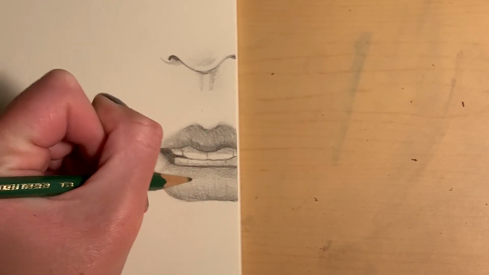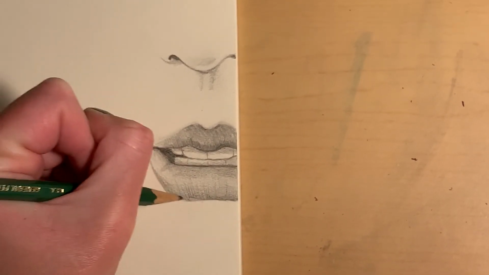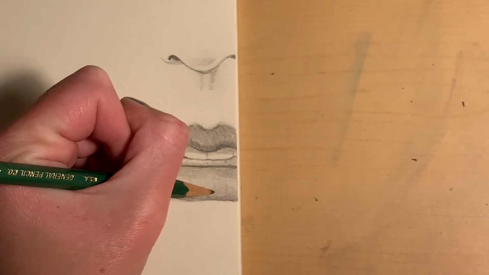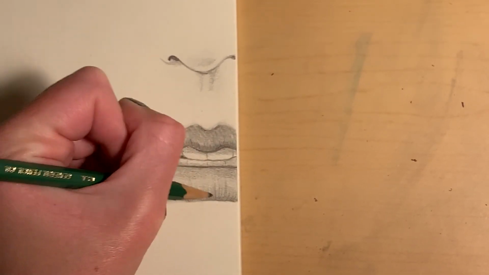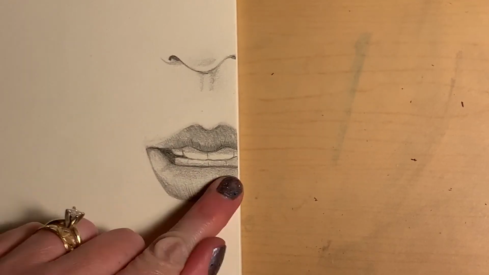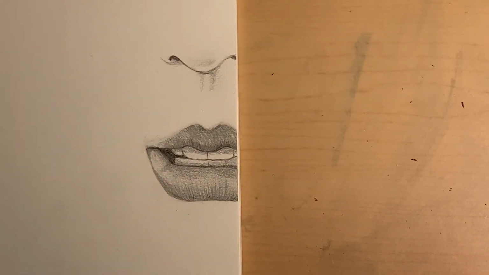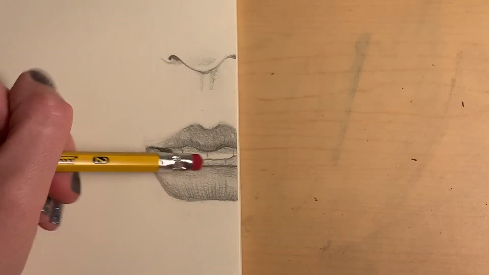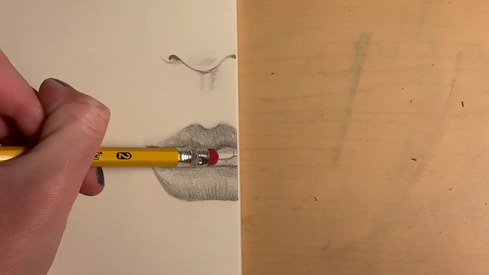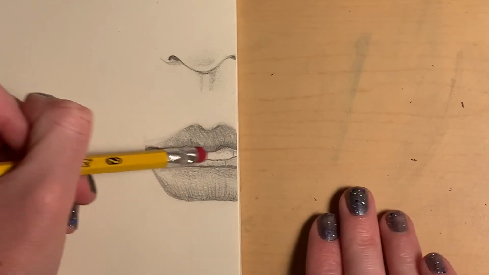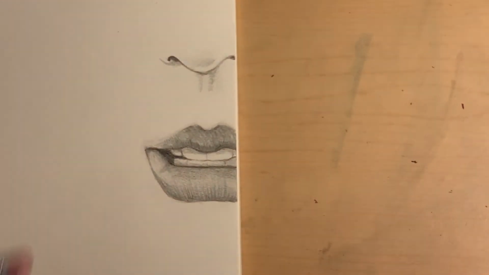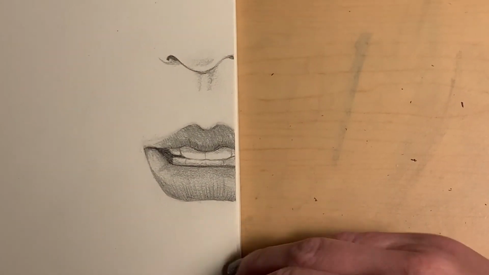A few more of these lines coming up off the bottom. Like this. Shade it with my finger. All right, I'm gonna go through, erase out just a tiny bit of that shading so that we have white teeth. Not too much.